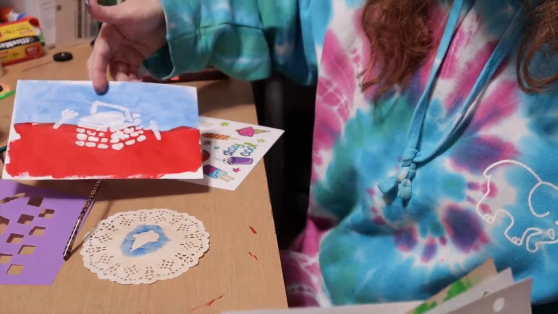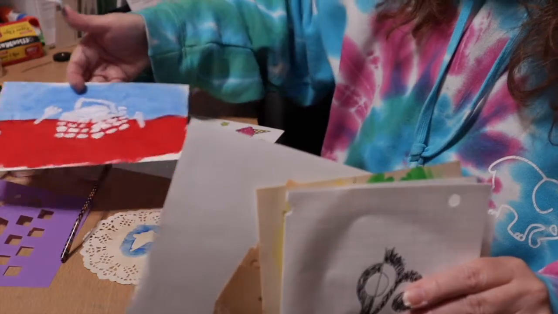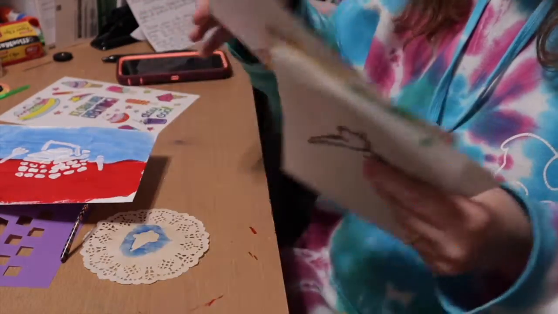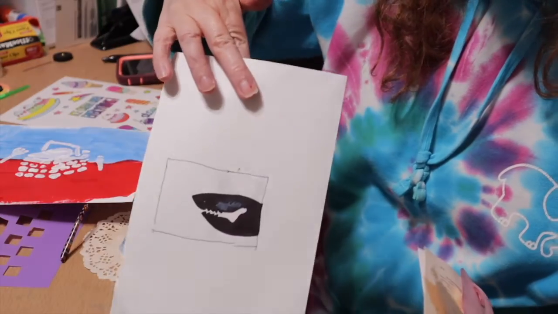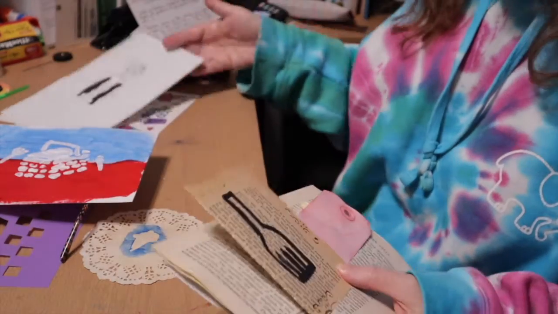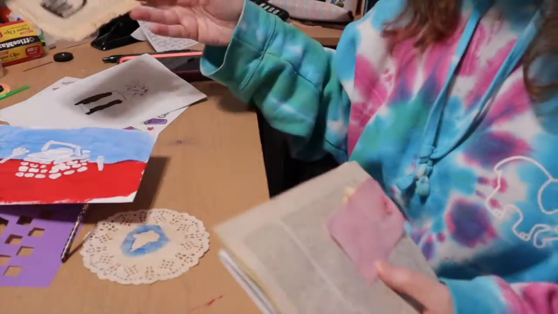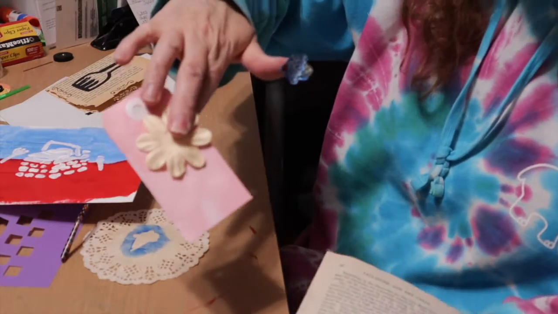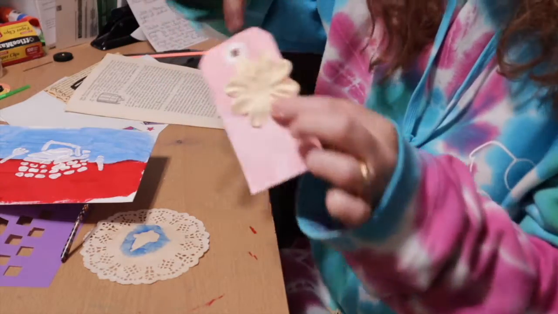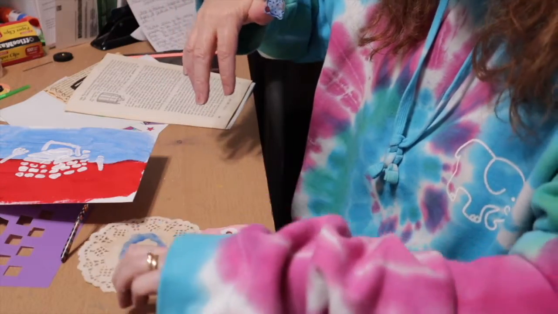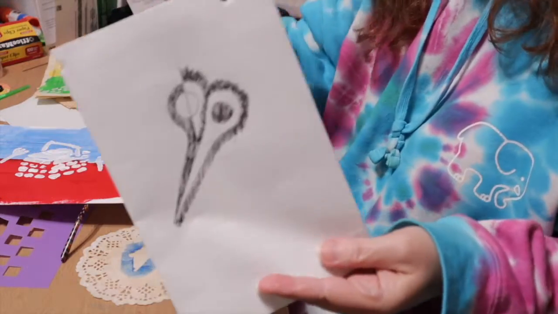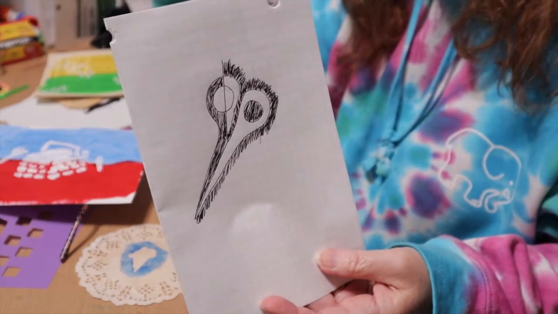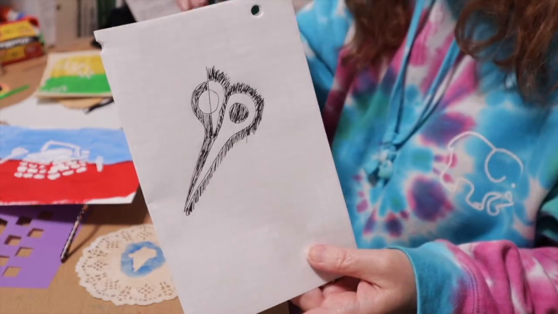Isn't that cool? These are some fun and easy ways to add interest to your journals using several different types of processes, whether you draw it and use ink, like these, whether you use textured elements like the flower and the tag, use relief, you use paint, or you just use old-fashioned, simple coloring like the scissors.